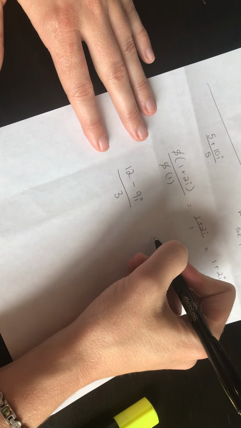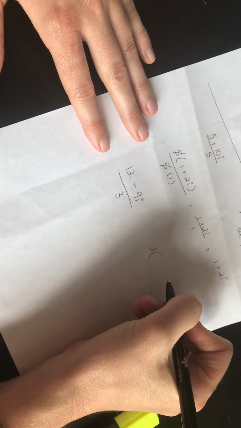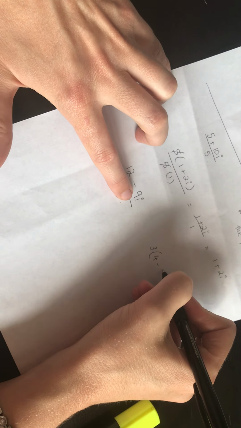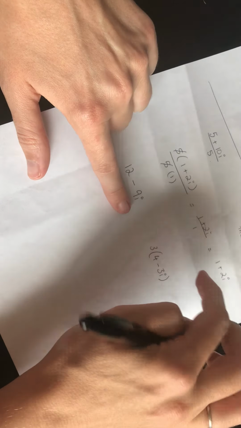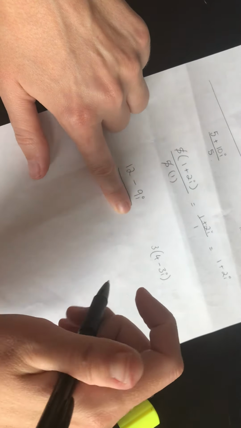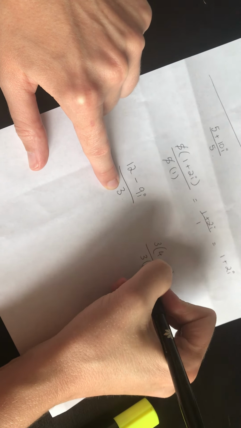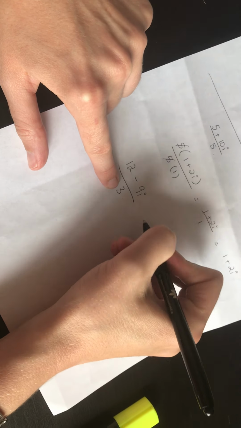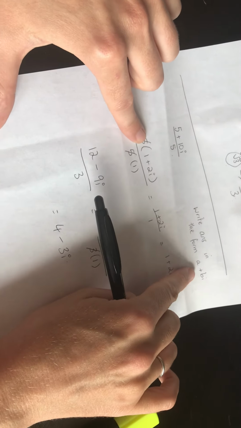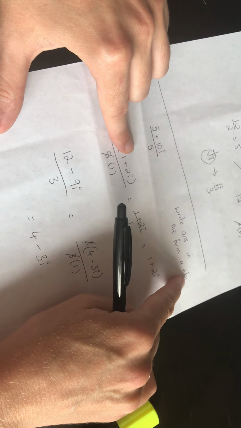So what do 12 and 9 have in common? They have 3. 3 times what gives me 12? 4 minus, and it would be 3i. Okay, and just look there. I haven't changed the question. I've just rewritten it. And again, I'm not changing the bottom line. 3 is the same as 3 times 1. And now I can simplify. And I have 4 minus 3i, which is in the form that they want. Some number and another number times the i.